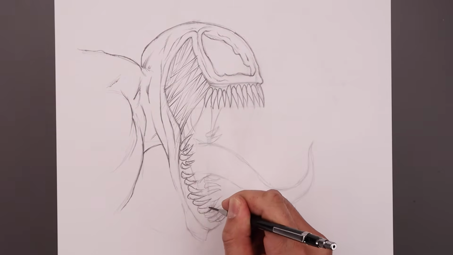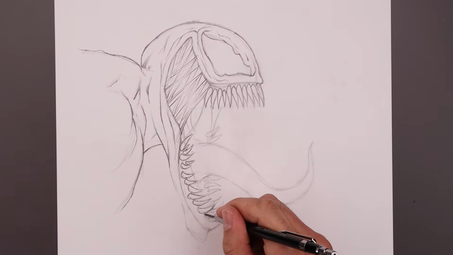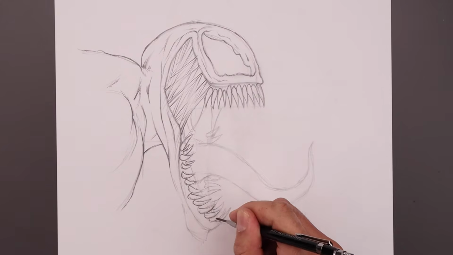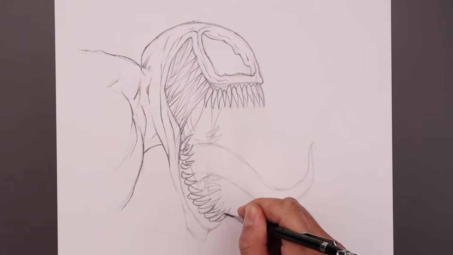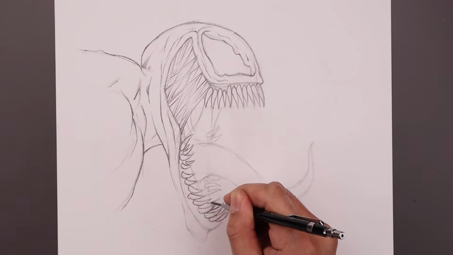Now even at this stage, I want to avoid trying to get too detailed. I'm still staying relatively rough as I go, and then start layering the details after.